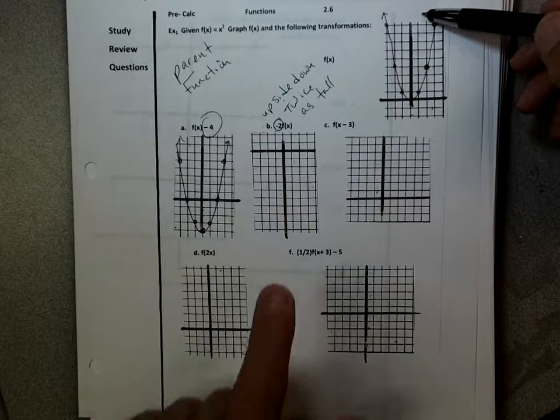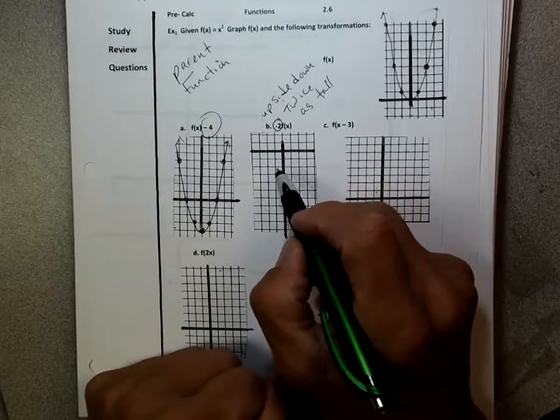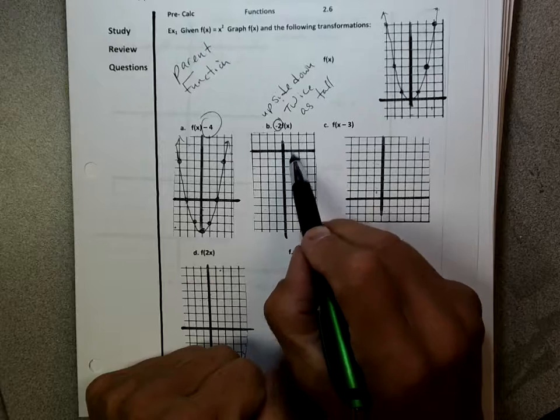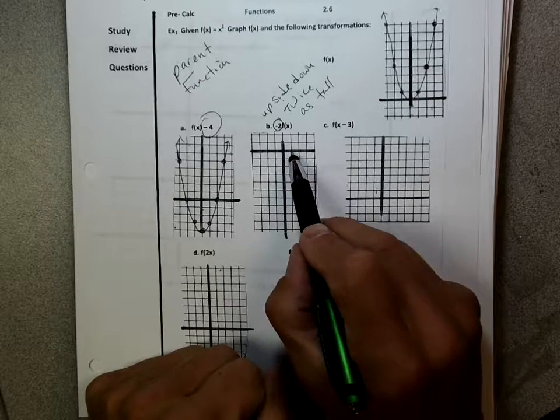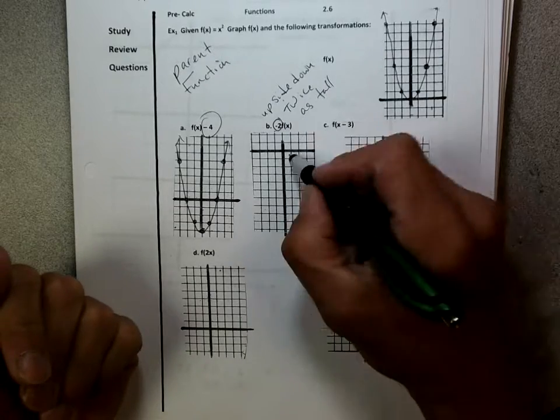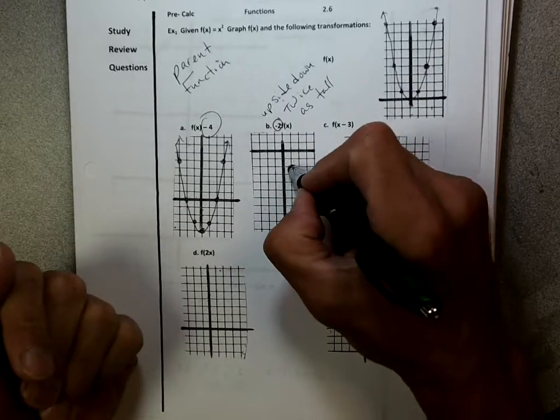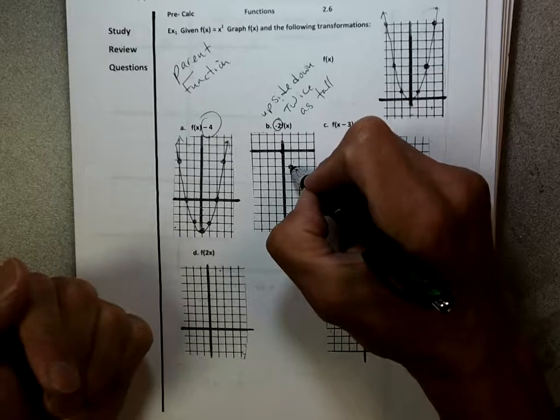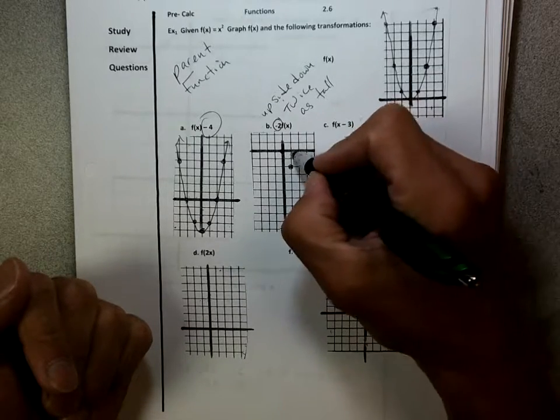Okay, so check it out. Here's how I'm going to do it. I know it's upside down, right? So normally I'd go 1, 1, but I'm going to go twice as tall as 1, 1. I go 1, 2, but upside down because of the negative. So instead of going 1, 1, I'm going to go 1, 2, so I'm going to put it there. Twice as tall, because of the 2.